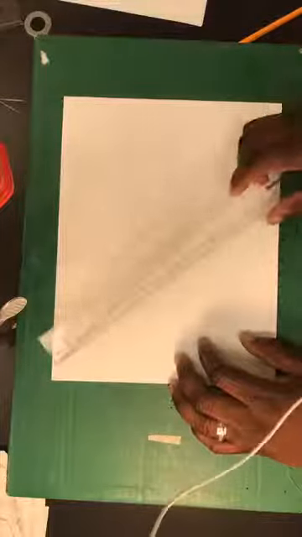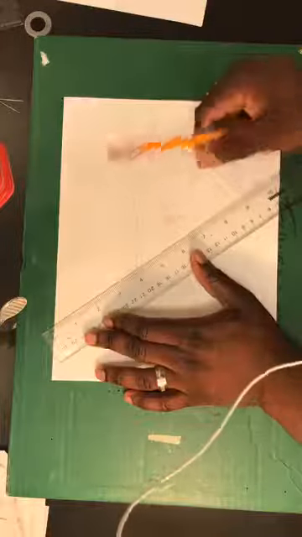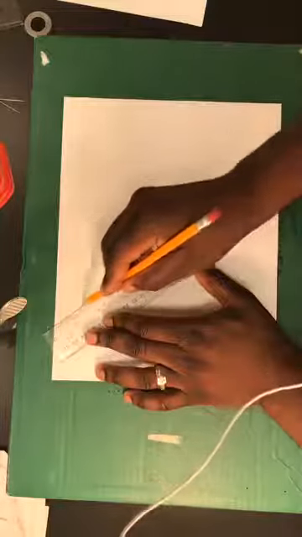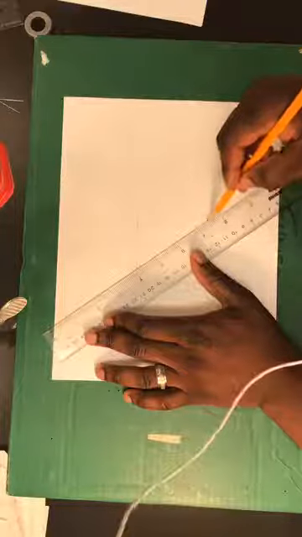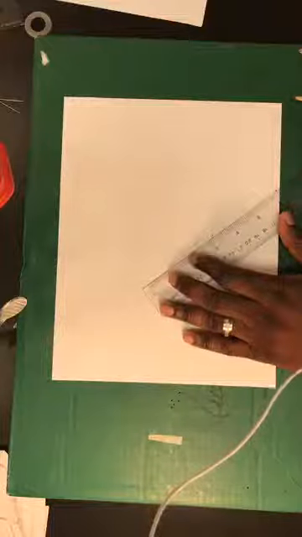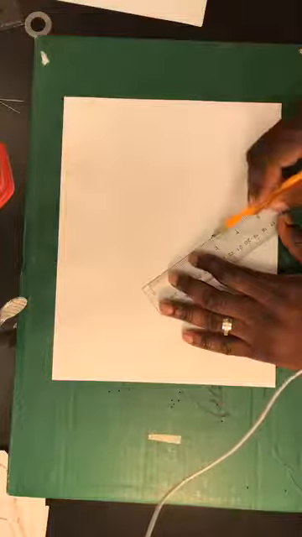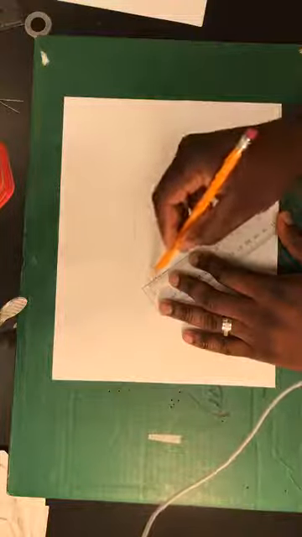Now, I'll take my ruler and connect pin 1 to pin 2, like this. And I can extend that line a little bit further. All right. This is one of my rays. And then here we go with the other ray here. I'm connecting pin 3 to pin 4. I can extend it a little bit further.